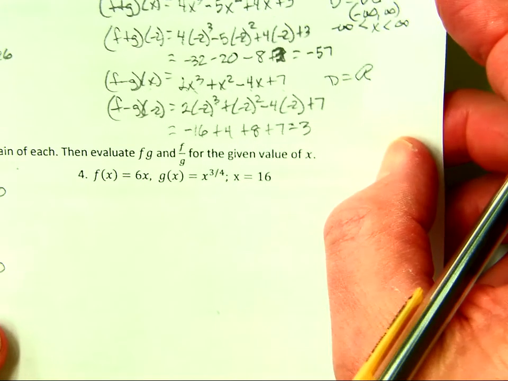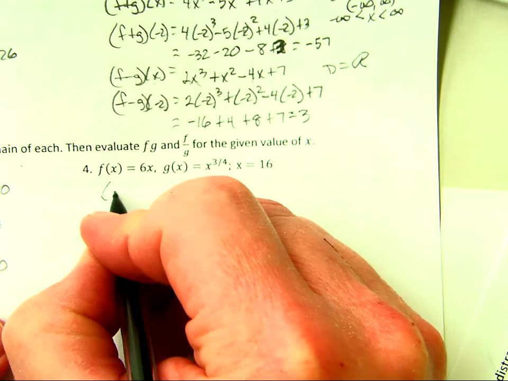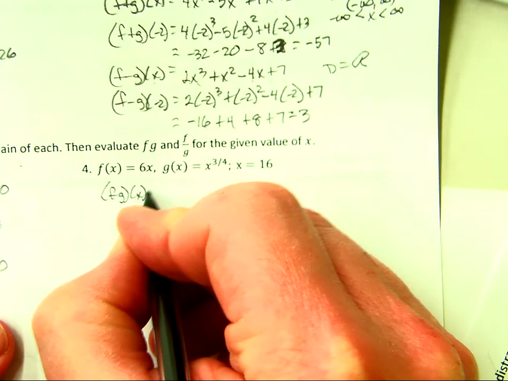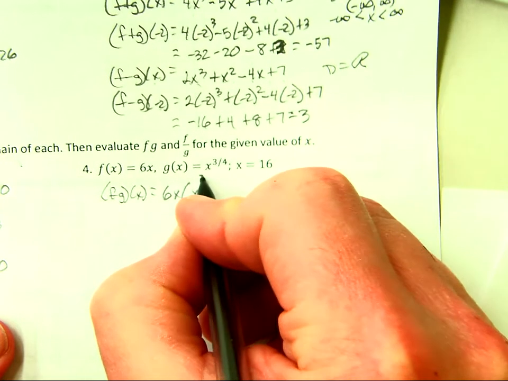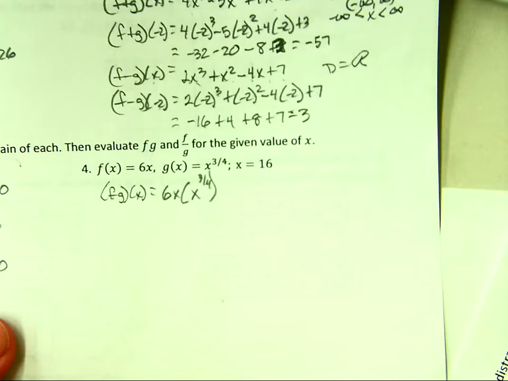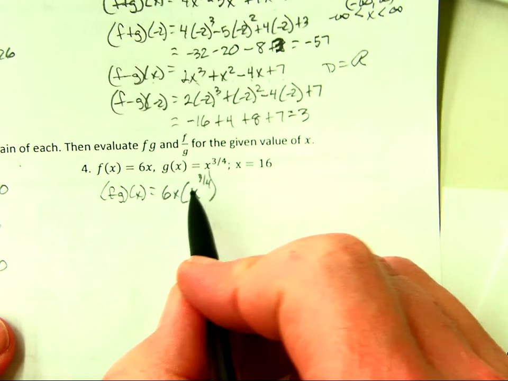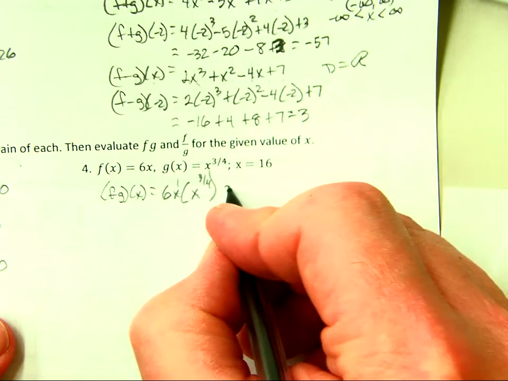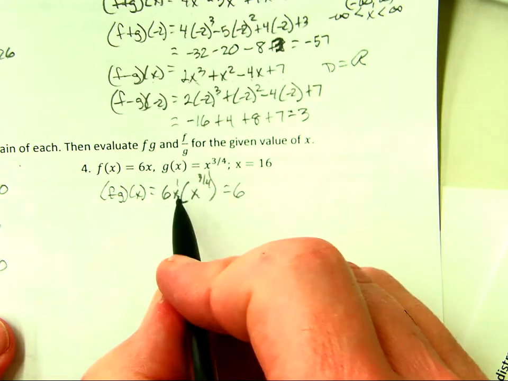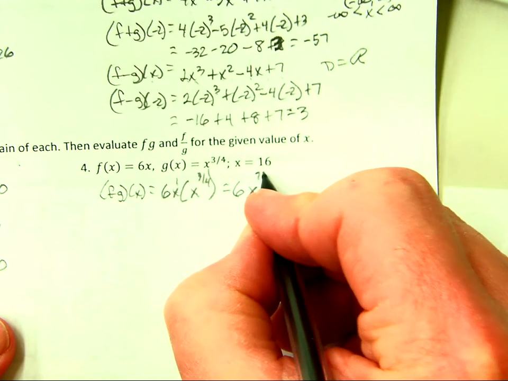Okay. For this one, same idea. We have a different f and g. Now for f times g, so f times g of x, we're going to multiply. So we're taking 6x times x to the 3/4. Now here, to simplify that, we know this exponent is really 1. Remember when we multiply, we add exponents. So this exponent is 1. That's like 4/4. I'm going to leave the 6 there, but when we add, we have 4/4 plus 3/4. So that's x to the 7/4.